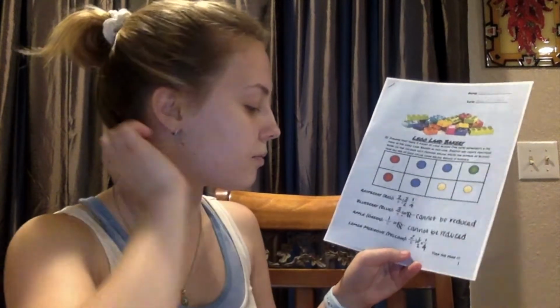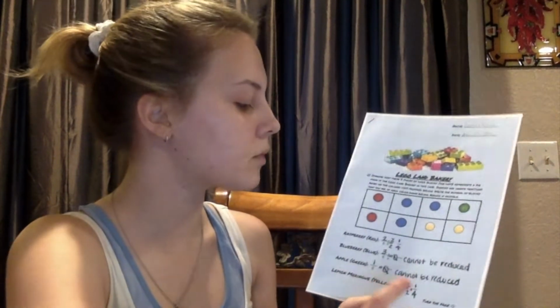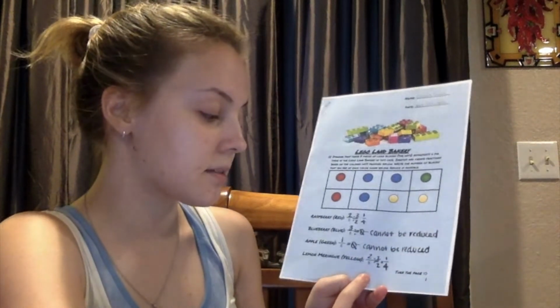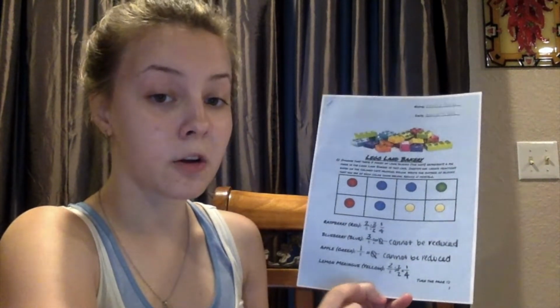The last pie that they will look at is the lemon meringue, which is 2/8. And hopefully they notice that above the raspberry red is the same fraction they worked on above. So then they can say, oh, then 2 goes into 2 and 8, which will equal 1/4. So hopefully by now they will understand how to properly reduce a fraction.